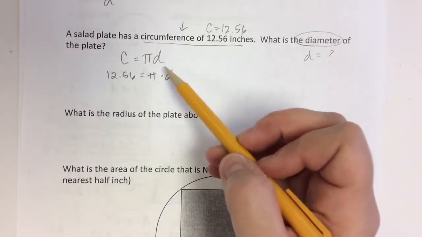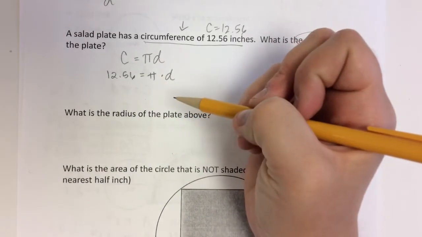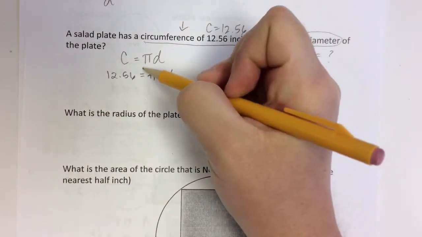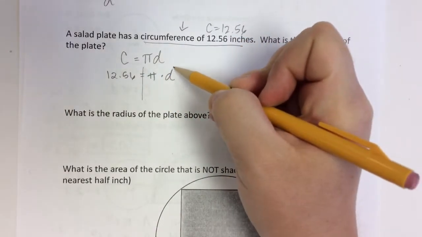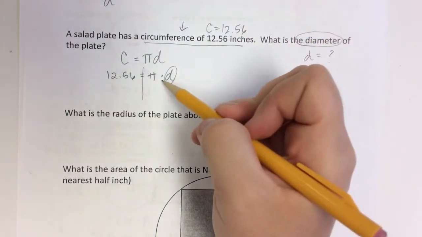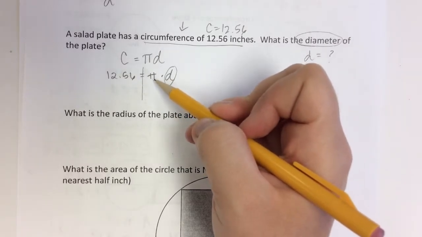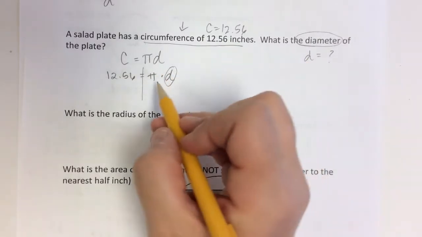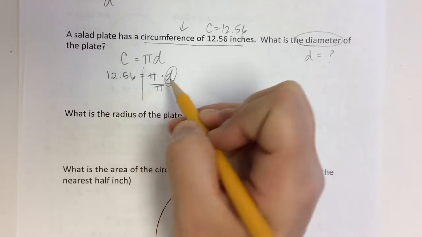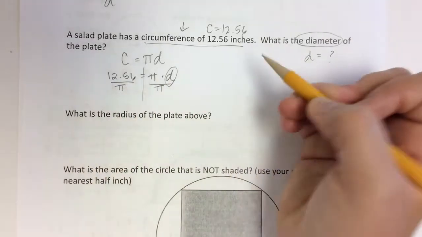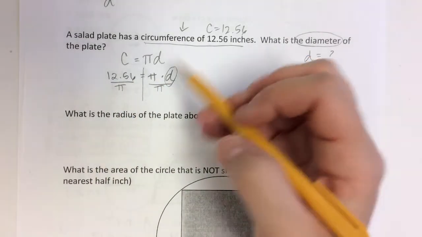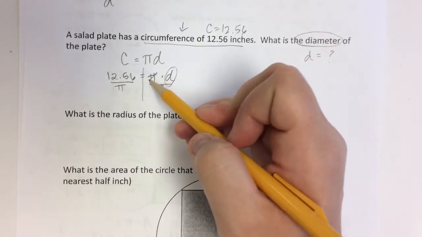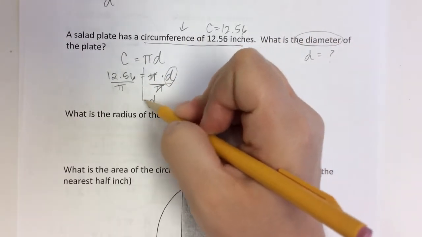And so if we're looking for an unknown here, we can treat this just like an equation. And so I'm going to draw my balance line. And again, I want to get D by itself. And so attached to it is times pi. So to get rid of that, we're going to do the inverse operation, which is division. And we're going to divide by pi. And so when we divide pi by pi, we get 1. So we're left with the D over here.